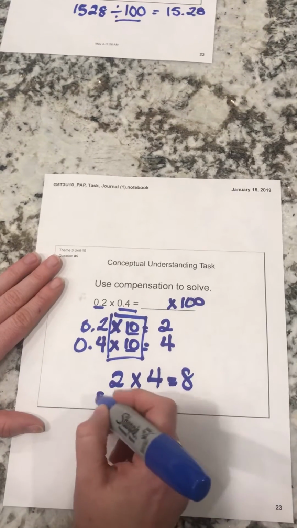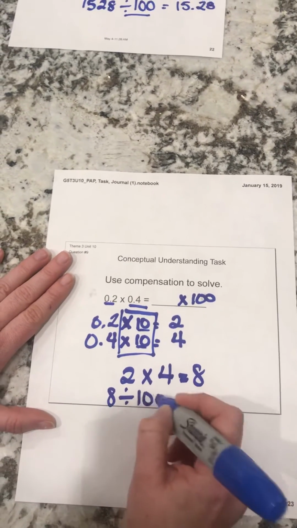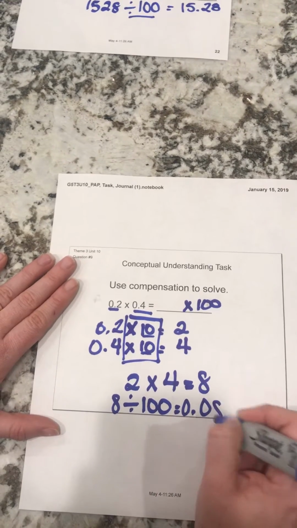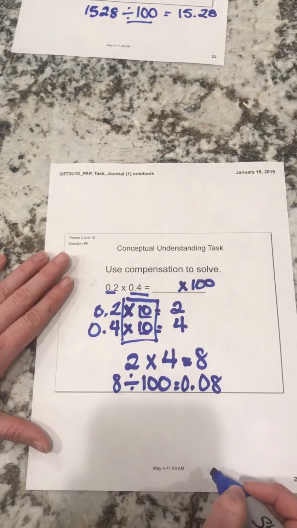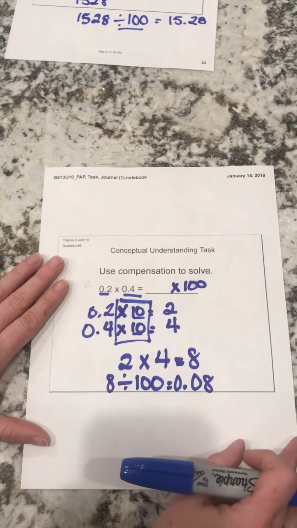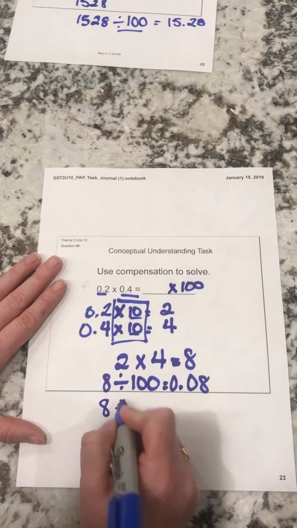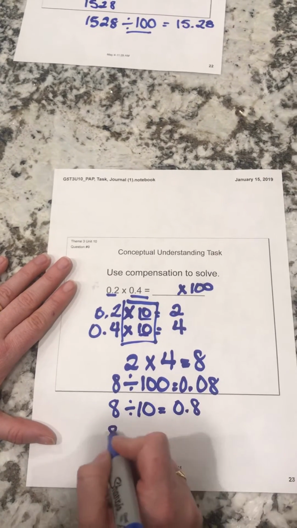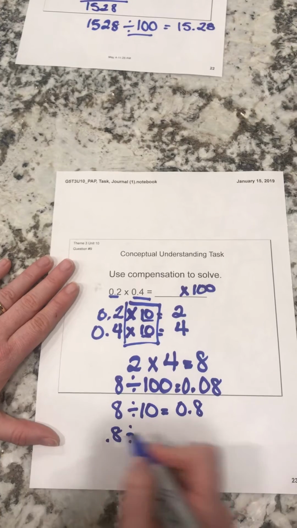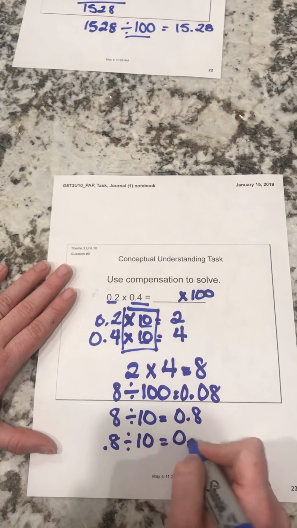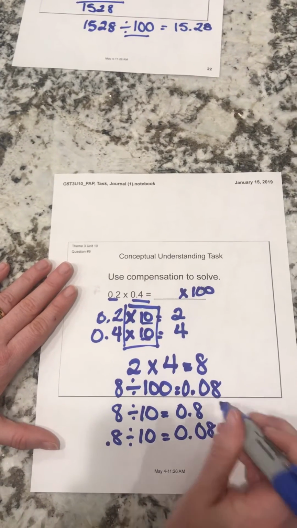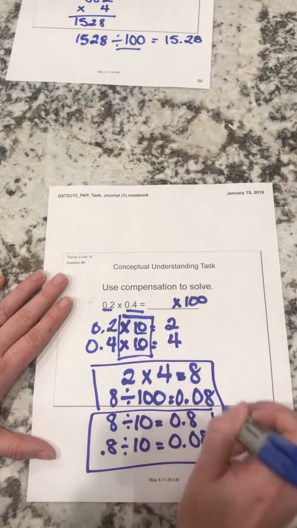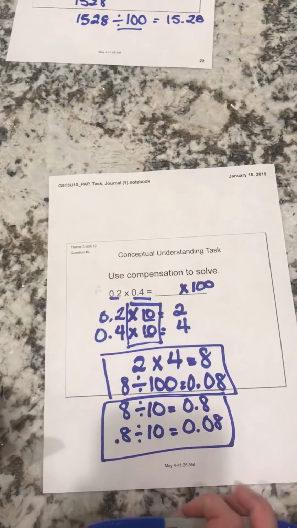And I need to remember 8 divided by 100, which is going to give me 8 hundredths. Another way to think of that is I could do 8 divided by 10, which would give me 8 tenths. And then I could do 8 tenths divided by 10, and that would give me 8 hundredths. So these are kind of the 2 different ways that you can think about how I use compensation there.